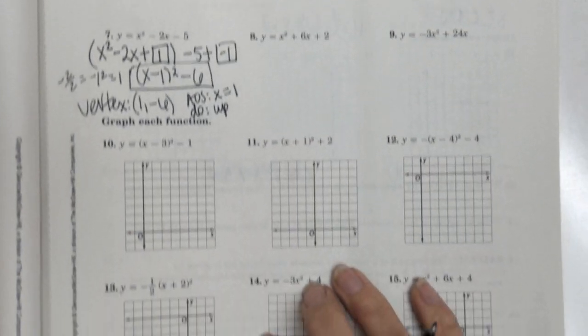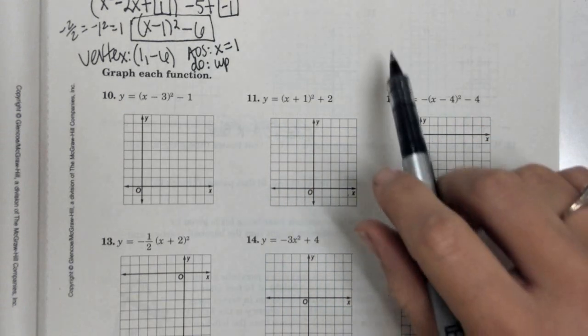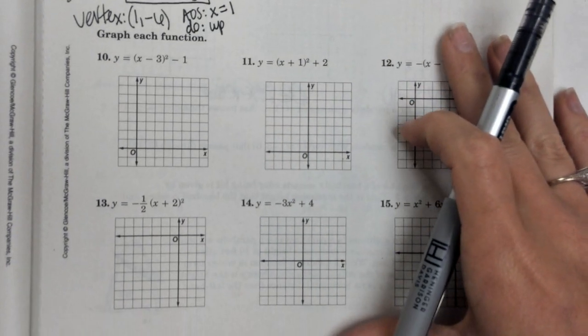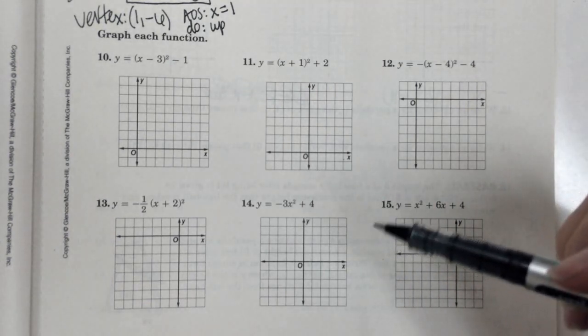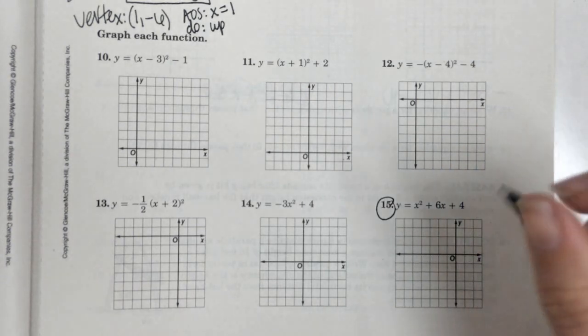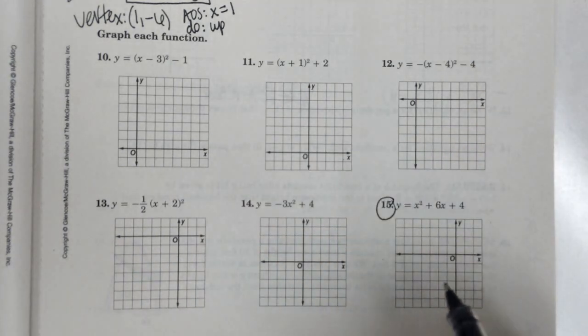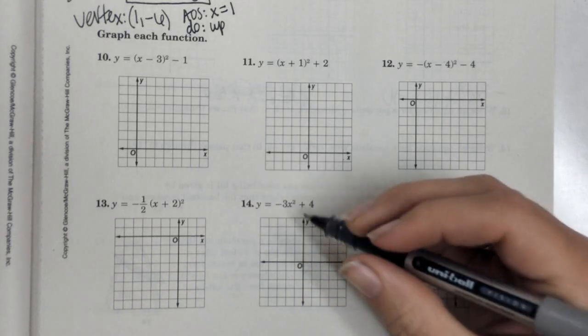And then this one, graphing each function, of course it'll have to be in vertex form. And if you want to, you can draw the parent graph on these to help you. The only one not in vertex form is number 15. That's the one that you'll have to put in vertex form first. So I'll go over one of these with you. We can just do, I guess, this one, okay?